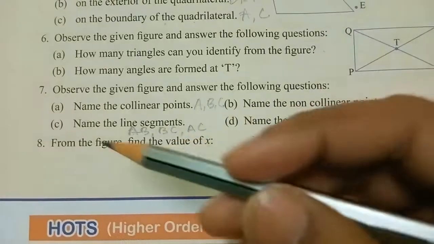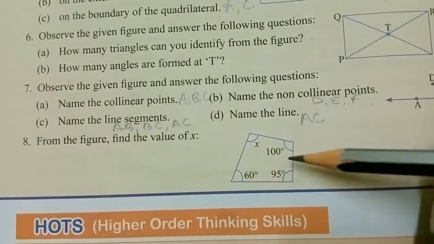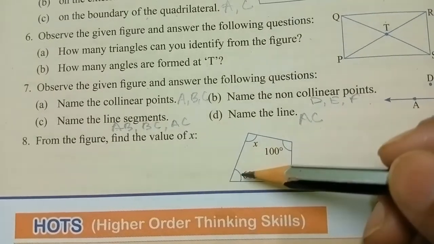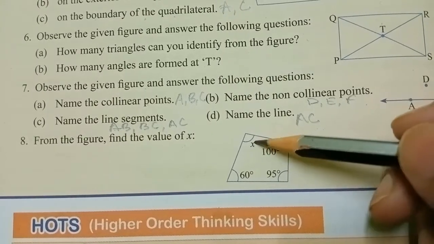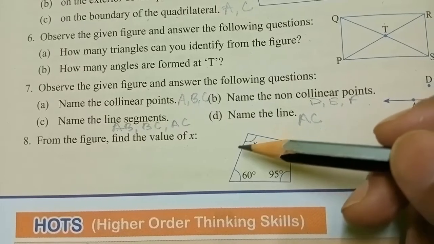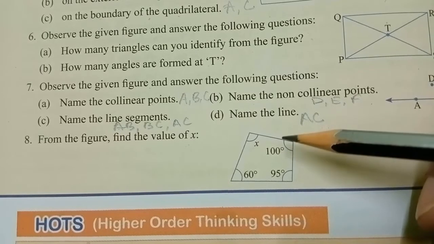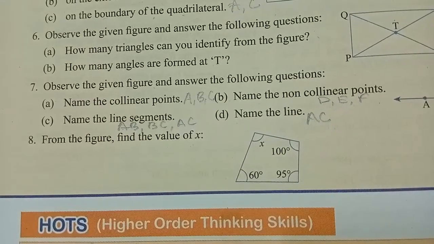Now last question number 8. Find from the figure, find the value of x. So you can see this figure. So here 4 angles are given because this is a quadrilateral. 60 degree, 95 degree, 100 degree. Here you have to find the value of x. You have to find the value of this angle. So how to find the value of this angle? We have to apply the property. The sum of all the 4 angles of a quadrilateral is 360 degree. By that property we have to find the value of this x. So let us do it.